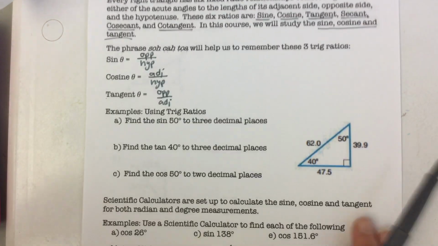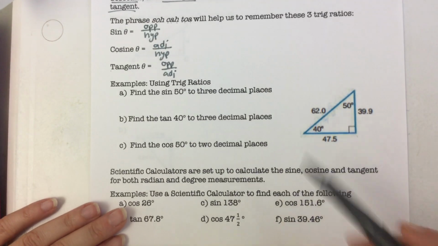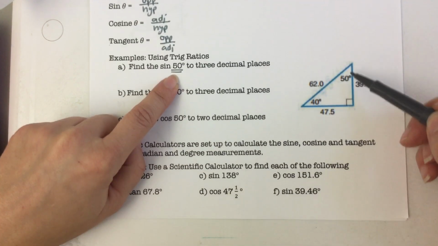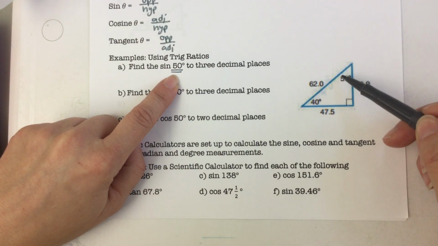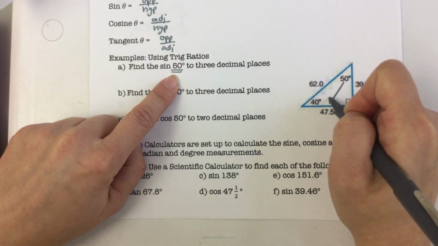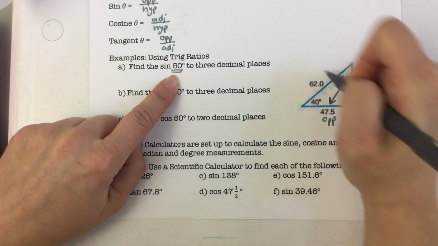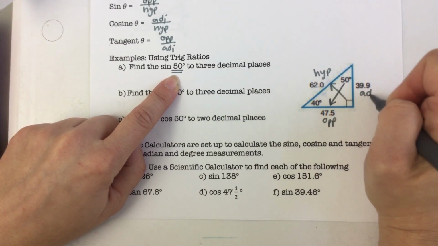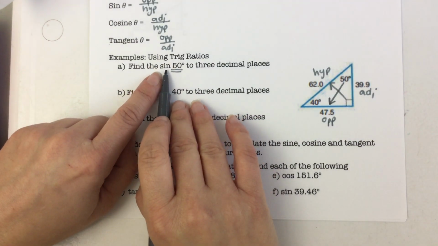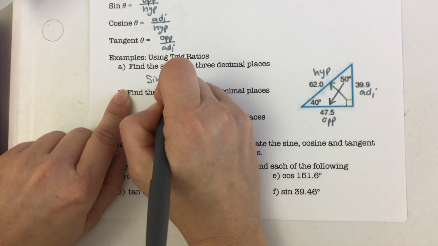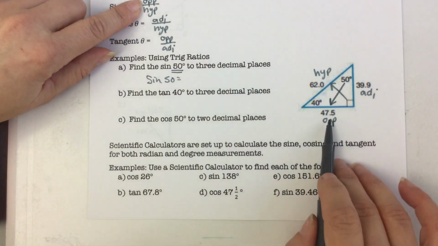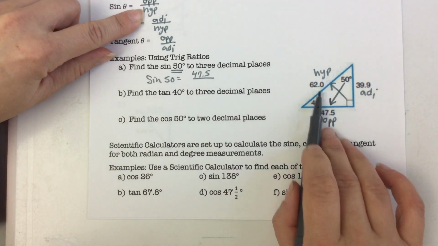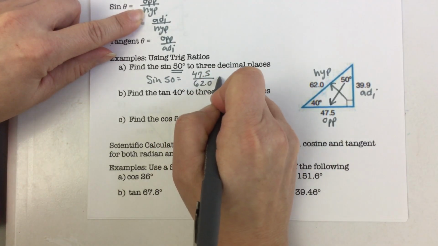It's pretty funny. Okay, so let's go ahead, and here is a right triangle. So if I want to find the sine of 50, what that means is that we are focused on the angle 50. So from 50, if I draw an arrow, this is the opposite. This is across from the 90, so that's the hypotenuse. The third side is the adjacent. If I want to find the sine of 50, sine is opposite. The side that I labeled opposite is 47.5 over the hypotenuse, which is 62.0.